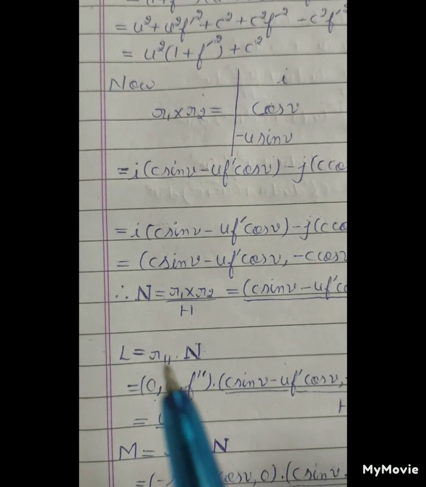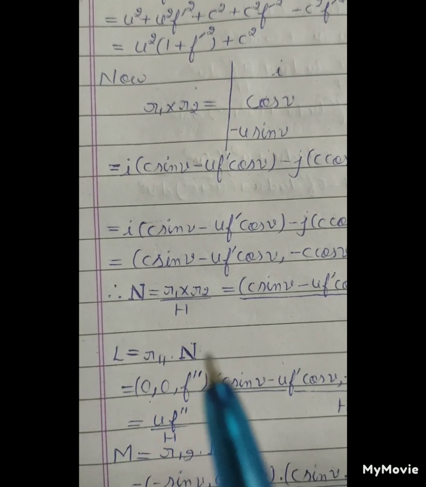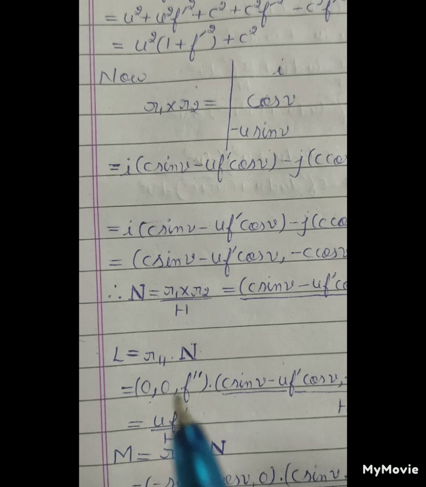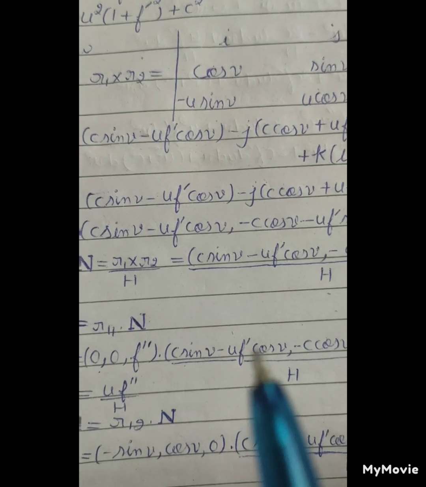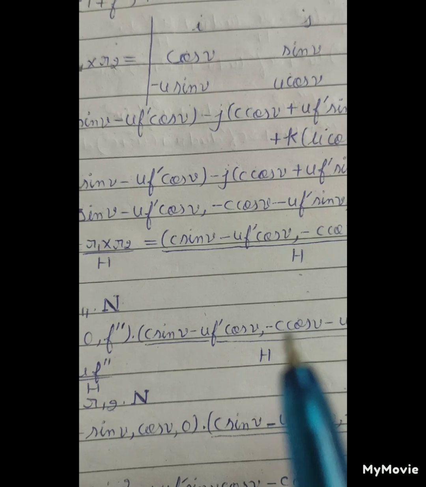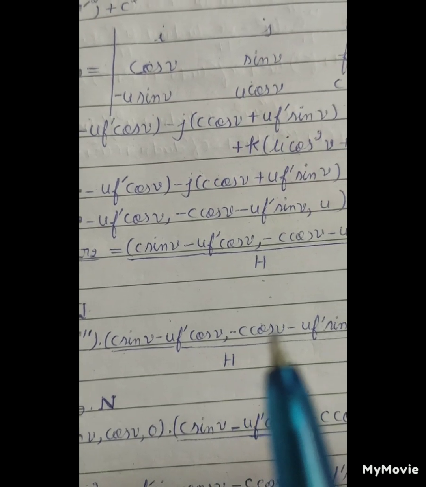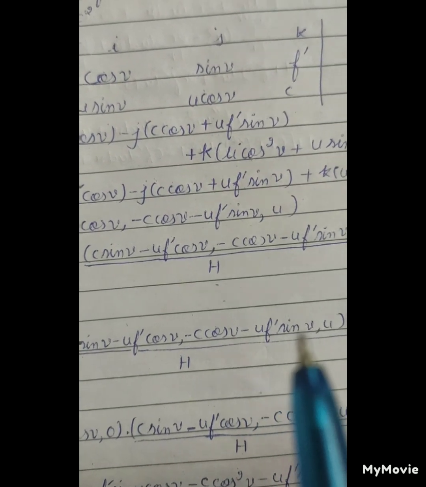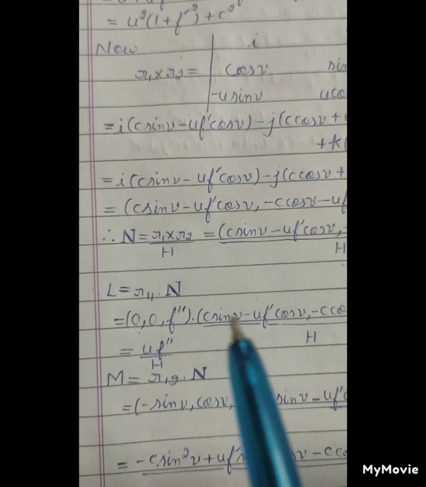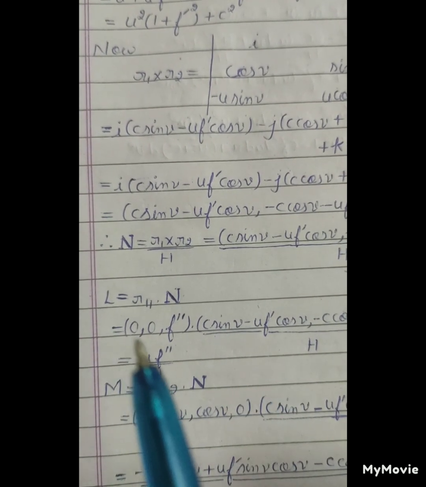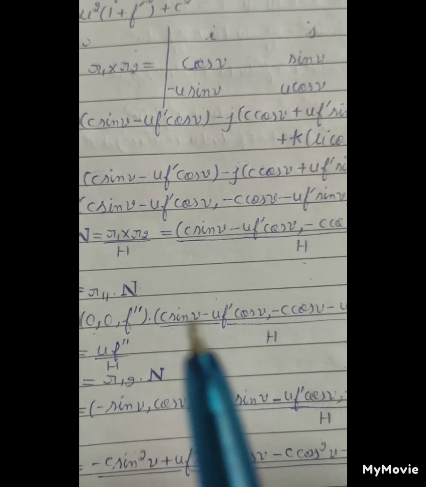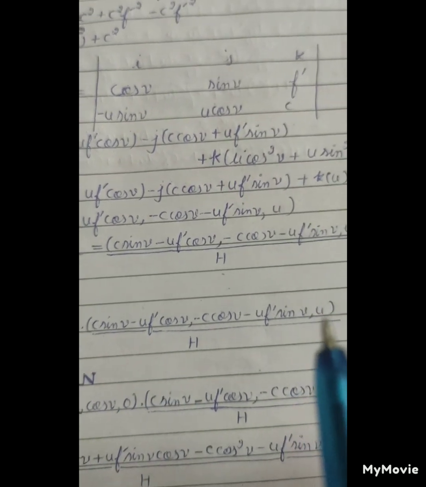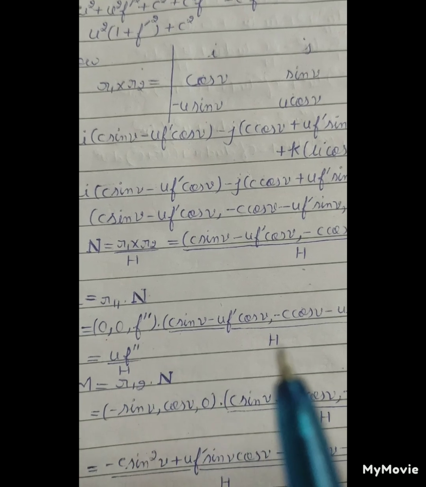So L equals r11 dot n equals 0, 0, f'' dot c sine v minus u f' cos v, and c cos v minus u f' sine v, u upon h. The first two terms in the dot product, multiplication with 0 is 0, and the third term is equal to u f'' upon h.